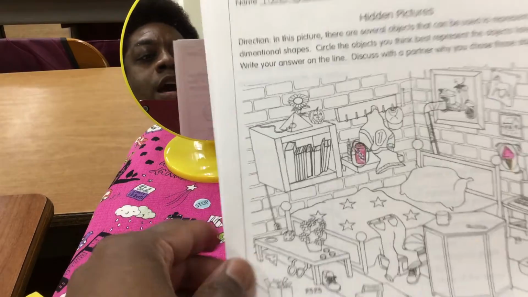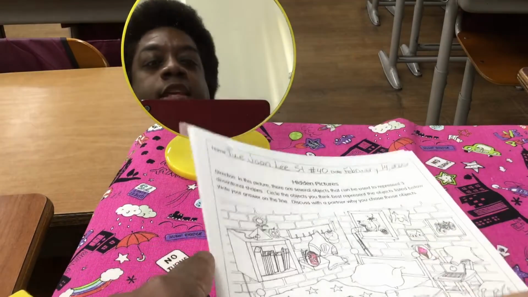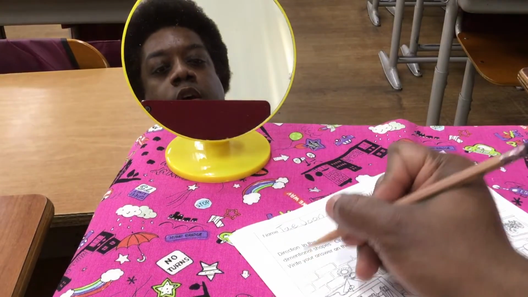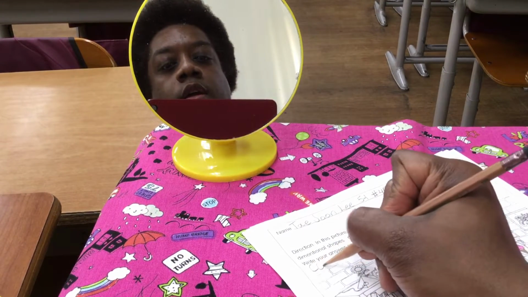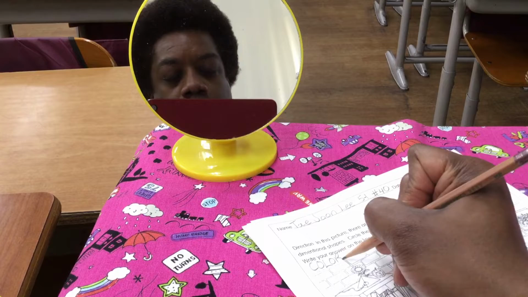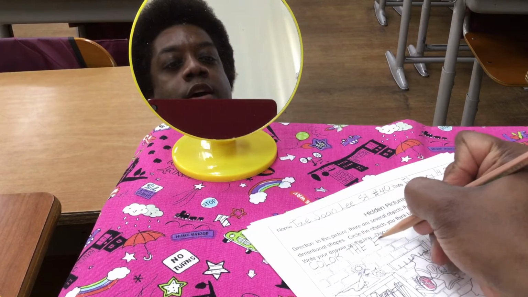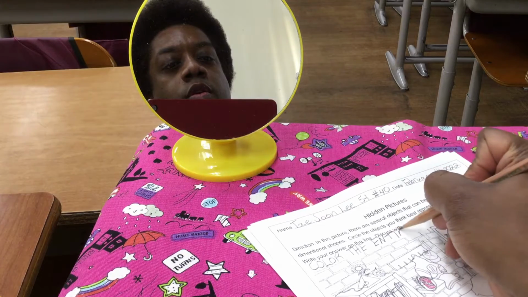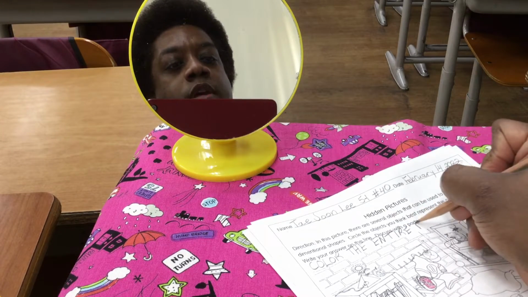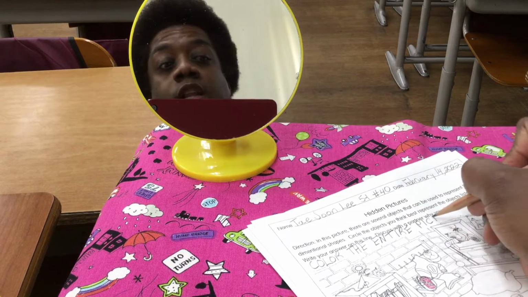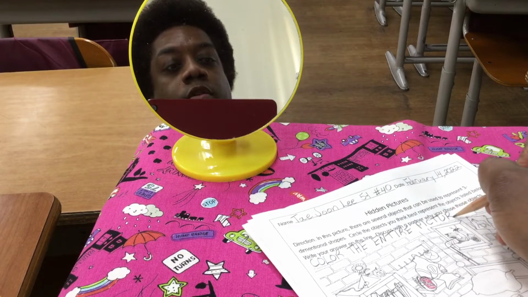Not just the objects. You're going to color the entire picture. That means color everything.